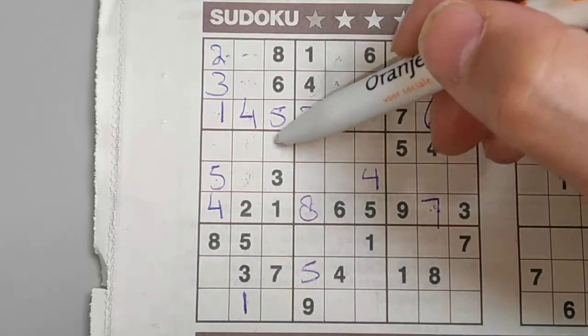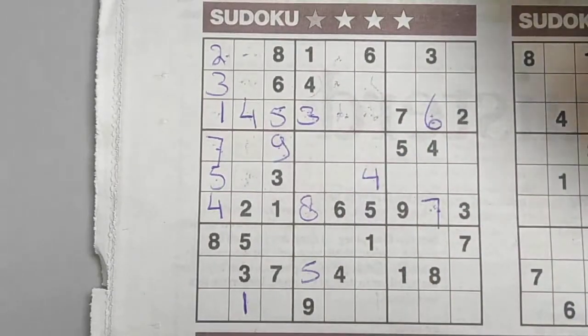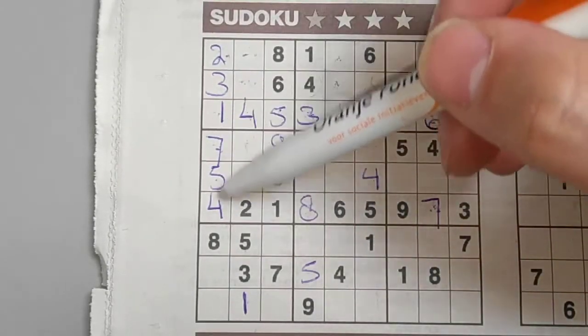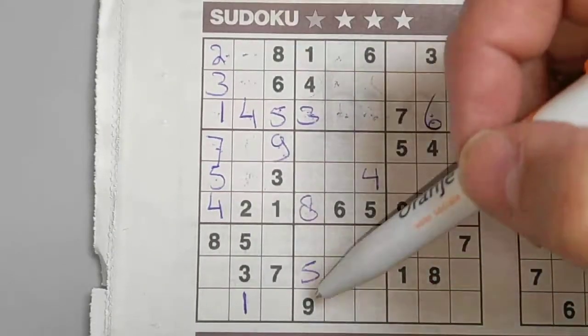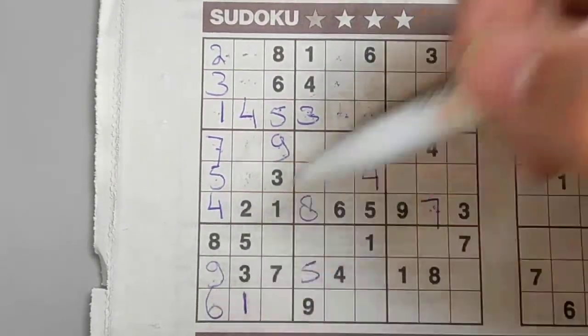We have a 7 here, so no 7 there. 7 should be here, and the 9 goes there. 1, 2, 3, 4, 5. 6 is missing and the 9 is missing in the first column. We have a 9 there, so no 9 here. 9 should be here, and the 6 goes there.